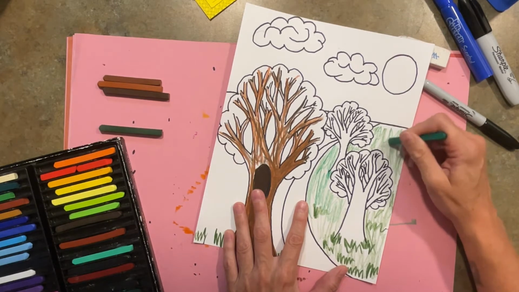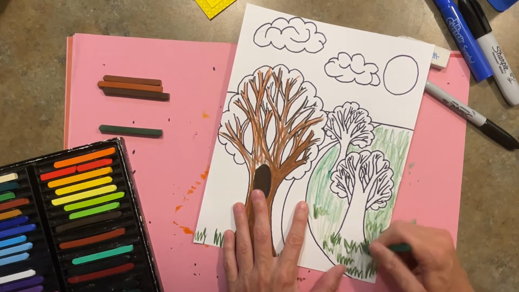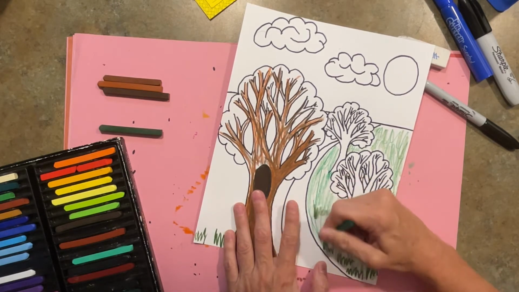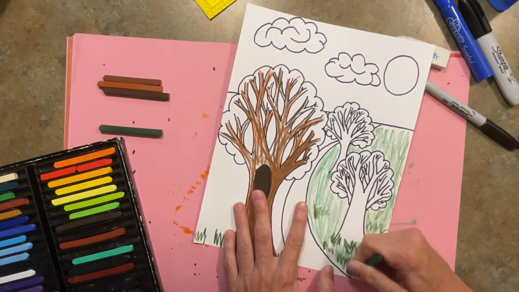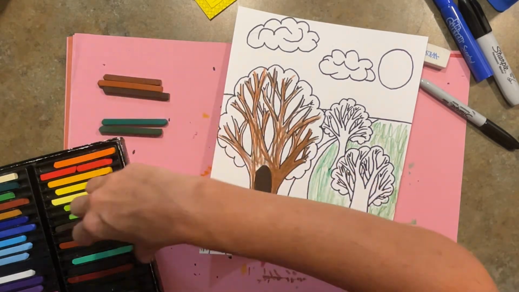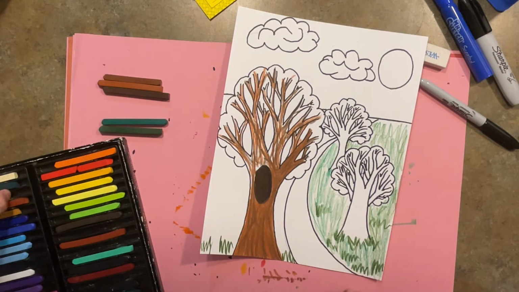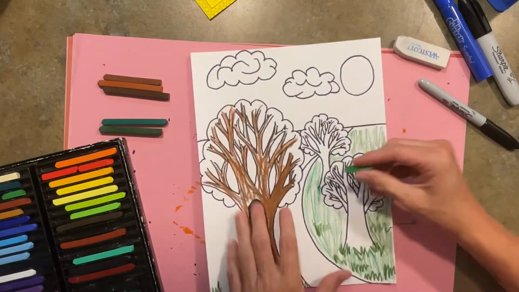I'm going to color these leaves in a fall color scheme. So when I do my grass, I need to think about what my leaves are gonna look like.